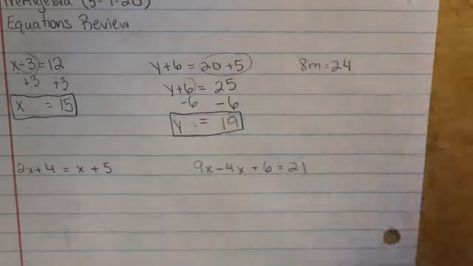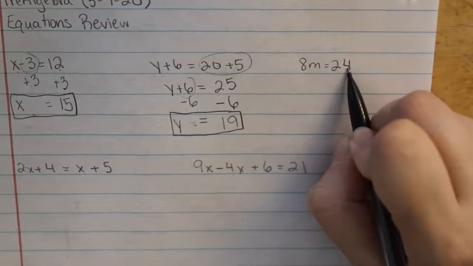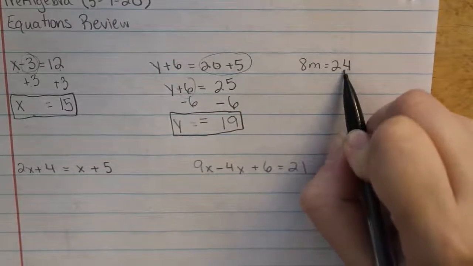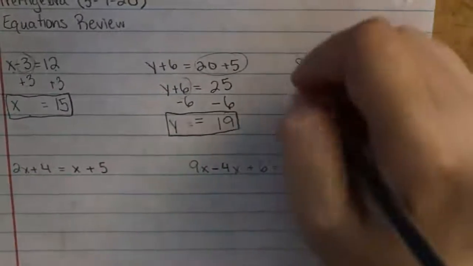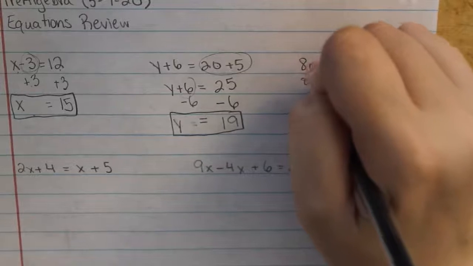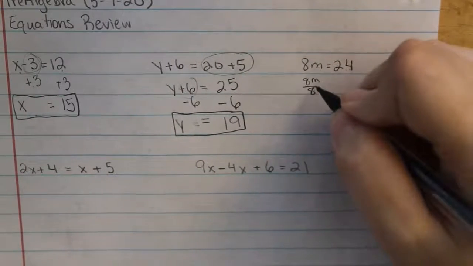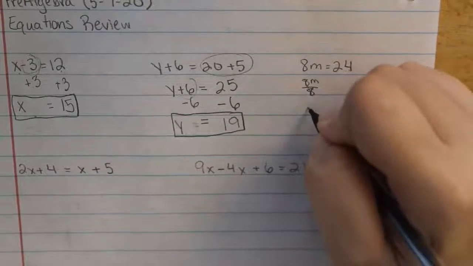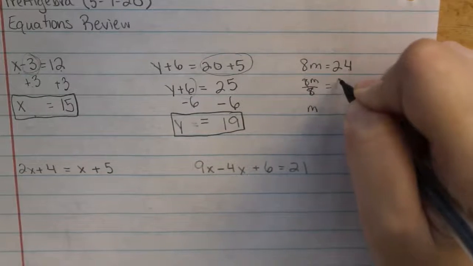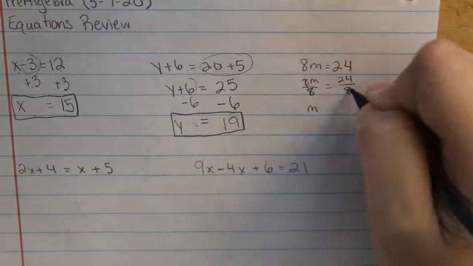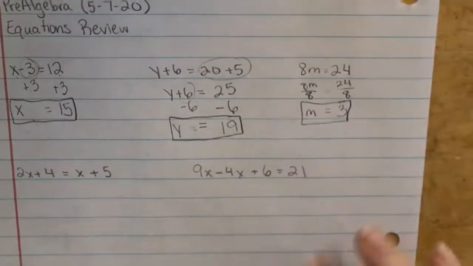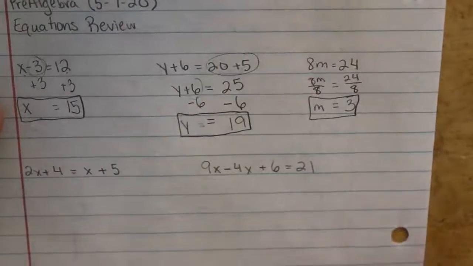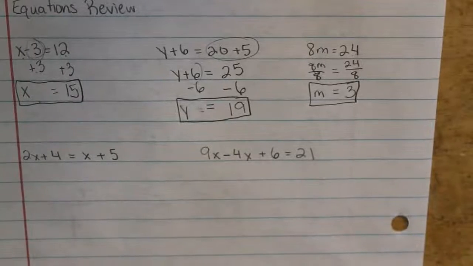Okay, here, however, I have 8m equals 24. 8 times what equals 24? Now, you may be able to sit there and say, I know the answer. But again, I'm going to show you how to do this. So I'm going to take this, and I'm actually going to divide 8m by 8, because that's going to cancel that out and leave me with just an m. That just means I have to do it on this side as well. 24 divided by 8, which is going to give me 3. It's all about balancing what you do on one side, making sure you do it on the other as well.